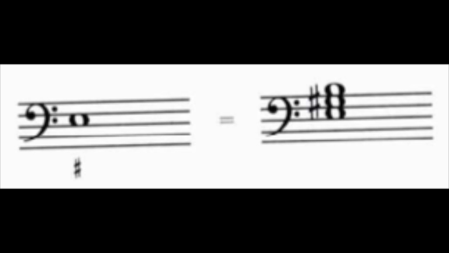An accidental by itself always referred to the third pitch, the third above the bass. So here we have an E chord. We have nothing in the key signature, so that would say that it's an E minor chord. But if you put just a sharp, that implies that you are raising the third, which would make that one, in this case, an E major chord.